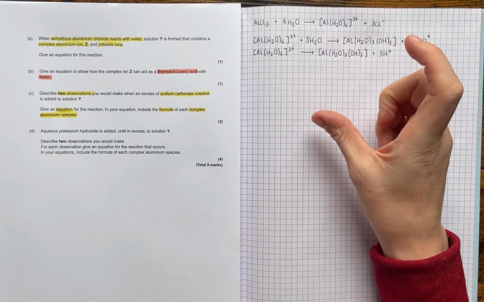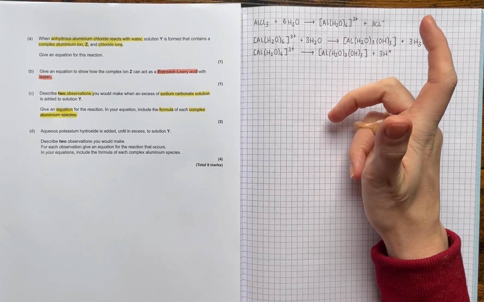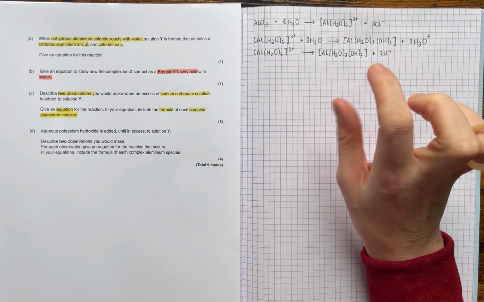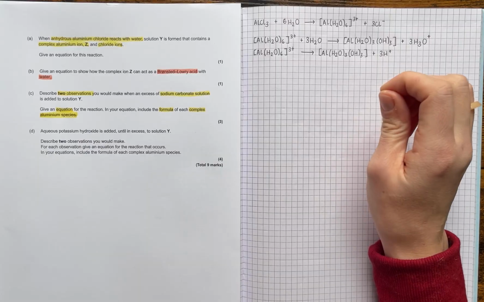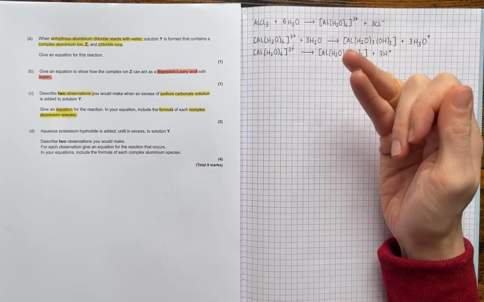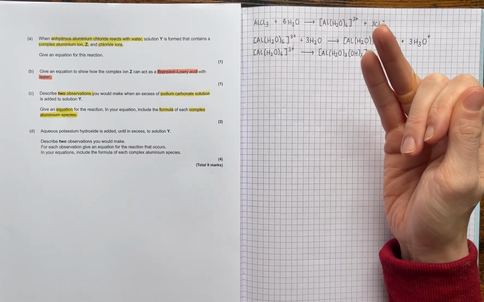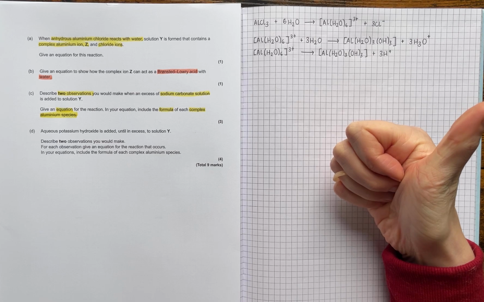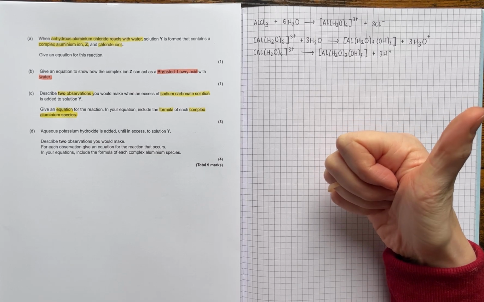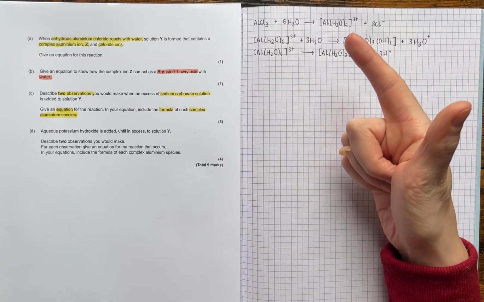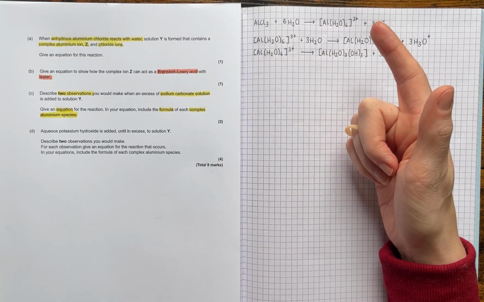H pluses are going to react with carbonate ions, so we're then going to have those two things reacting to give us two additional products of water and CO2. And that's where the second observation is going to come from. One is going to be for the formation of the white precipitate, the aluminium complex species. The other observation is going to come from the formation of the CO2, so we're going to get effervescence.